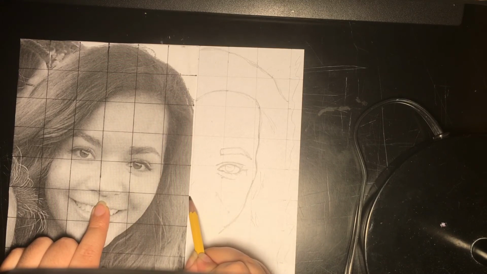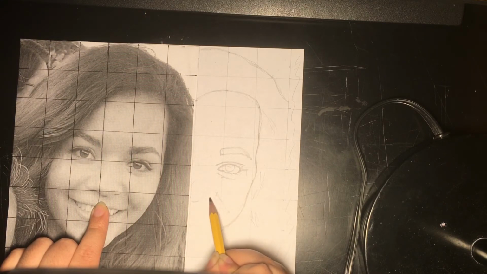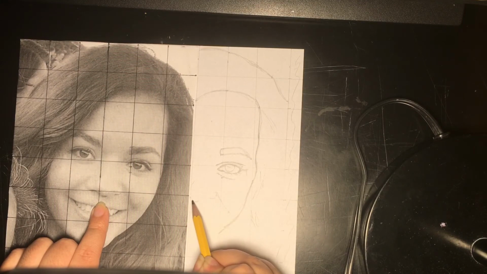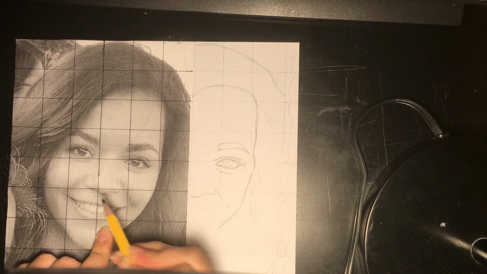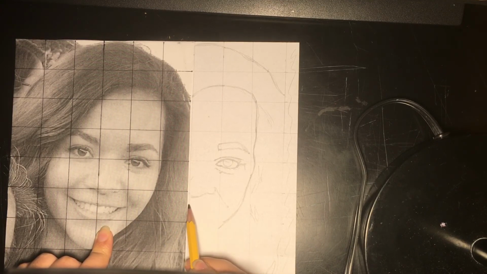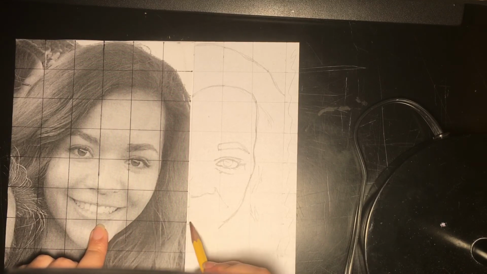So we're going to start here. That bottom of my nose is going to go here. And then I've got part of my nostril here. So I can kind of tell the shape that my nose is going to be making here. Okay. And then my lips are in the same square as my nose. I have a very thin upper lip and it starts about halfway. And then my thick lip makes it a little bit past the other square.